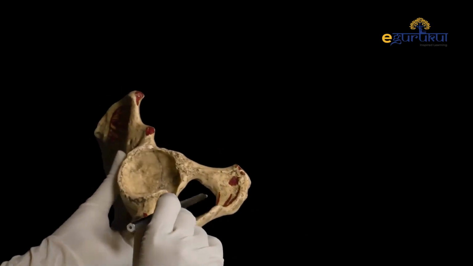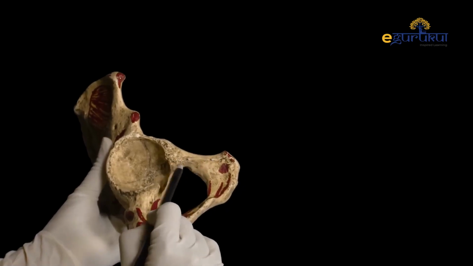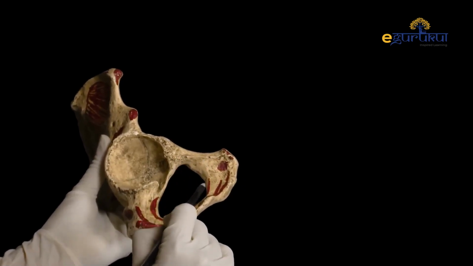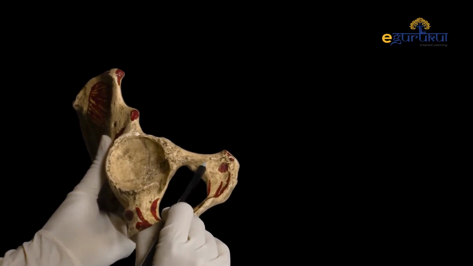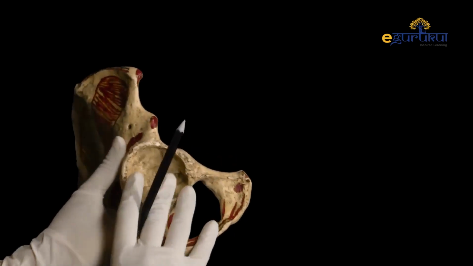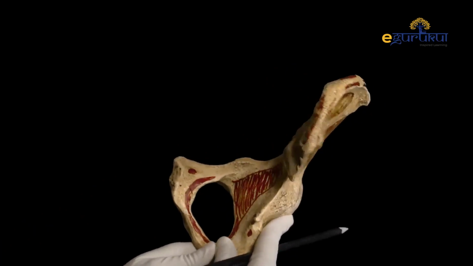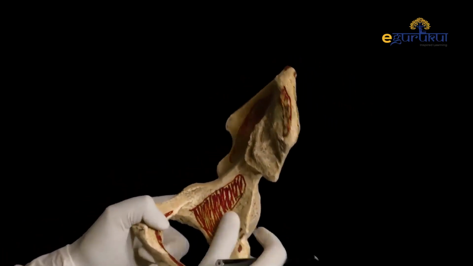And this surface between the inferior border and the anterior border is the obturator surface of superior ramus of pubis. So these were the features of pubis. Now coming on to the ischium.